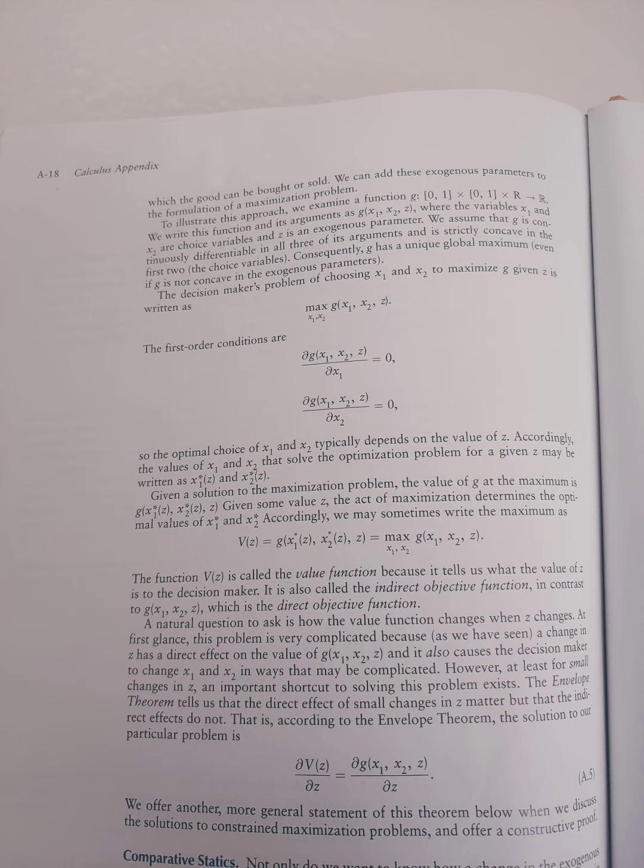Given some value z, the act of maximization determines the optimal values of x₁* and x₂*.